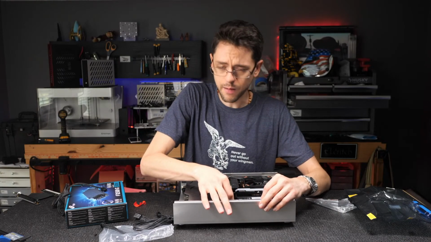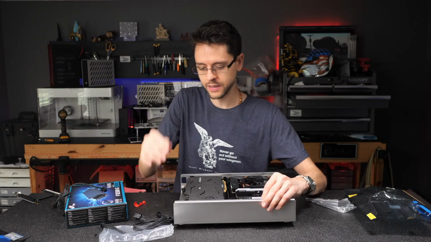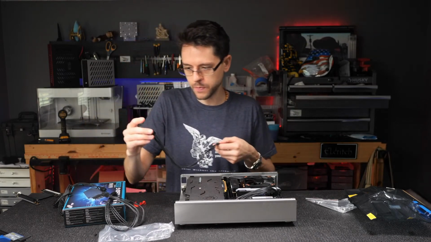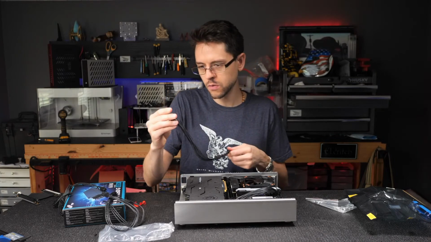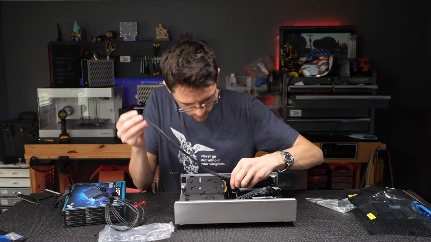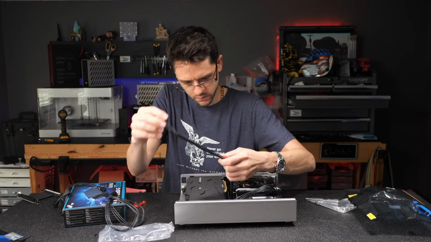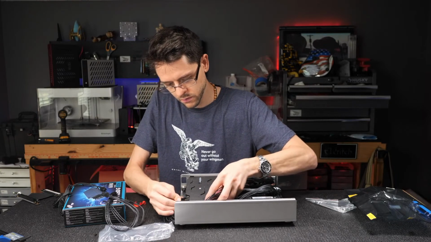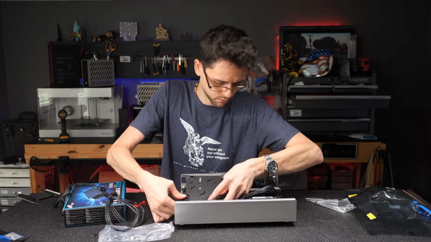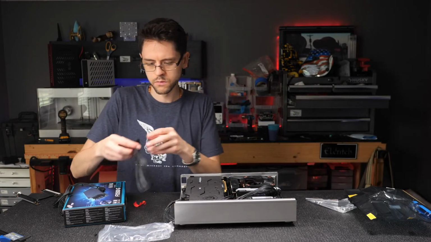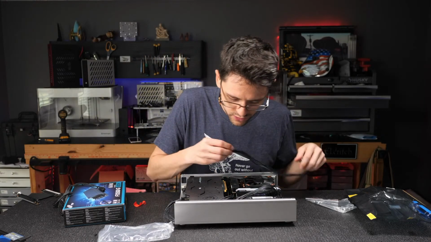The powder coat finish on it is cool looking too. So good job, FSP. This is GPU, which is just one plug, looks like. Where does that go? And the CPU. This is what I was curious about.